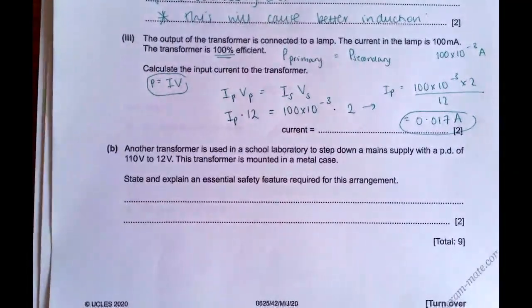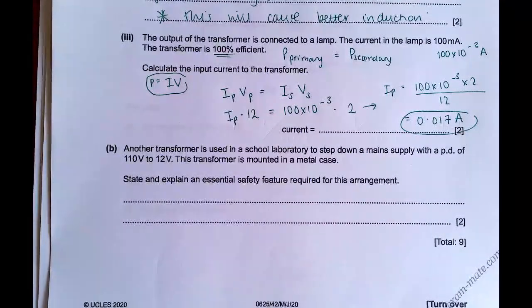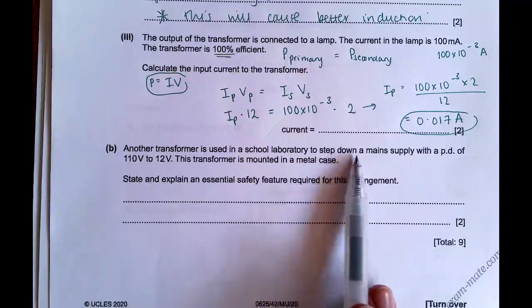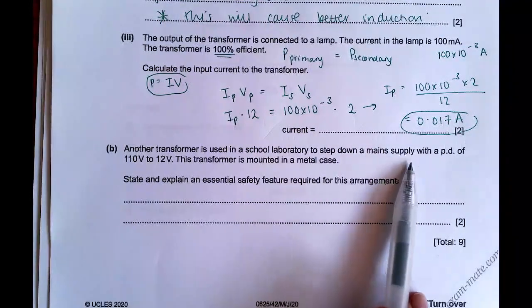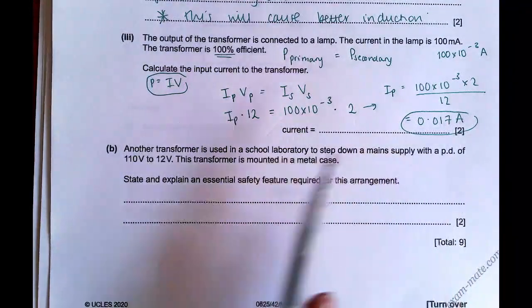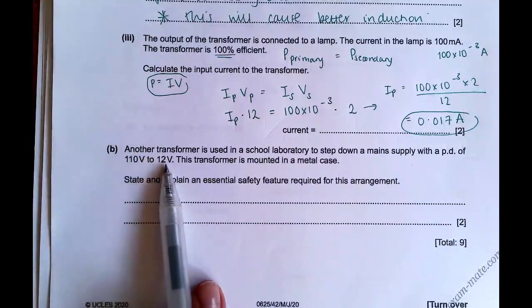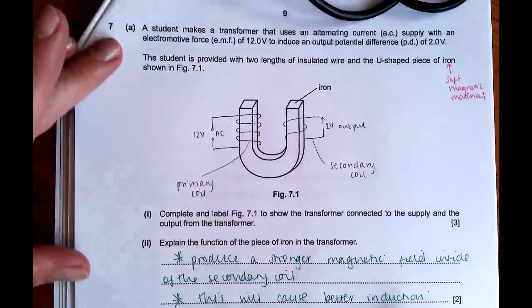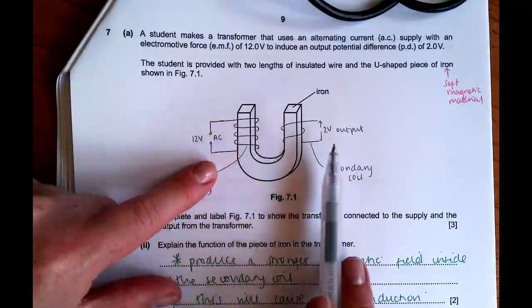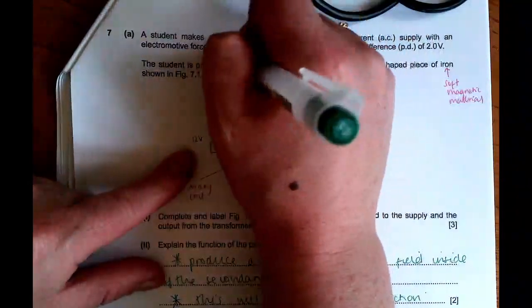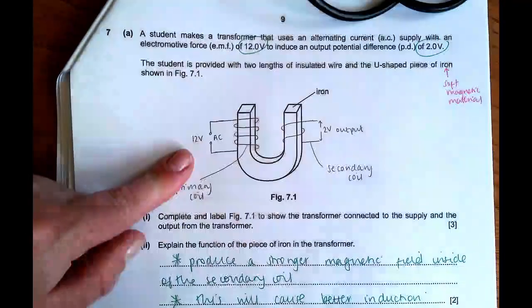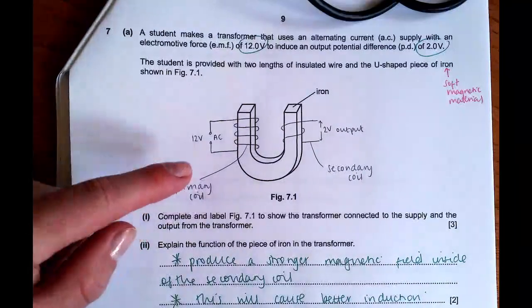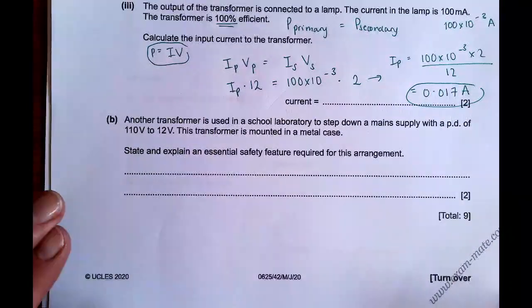The last part of the question says that we use another transformer in a school lab. It's stepping it down, with a main supply with a potential difference of 110 to 12 volts. Oh, I should also point out, I just thought about this, sorry. The reason why you know there should be more on the primary than the secondary is you originally have 12 and you go to 2. So it is stepping the voltage down, so this should have less on this side. That's just made me think of that.